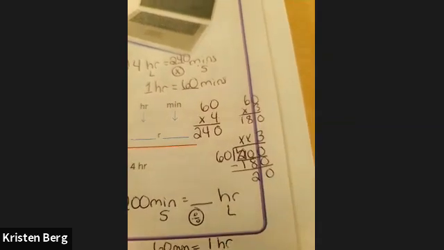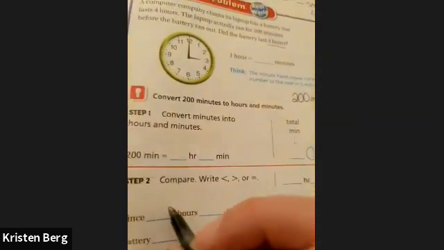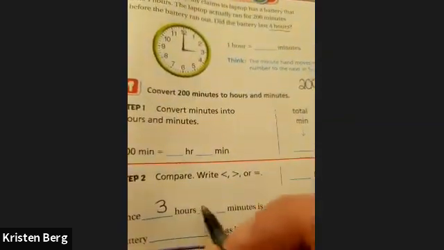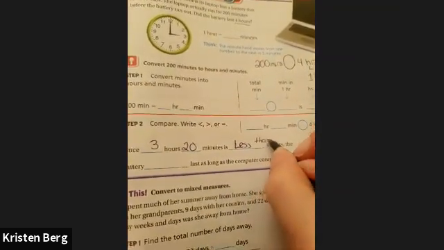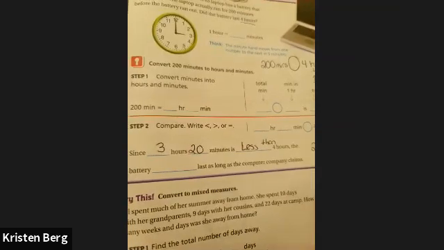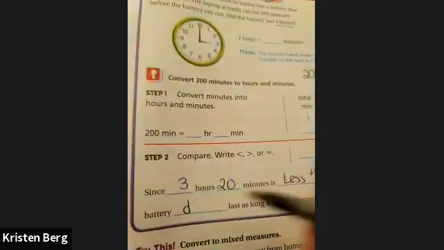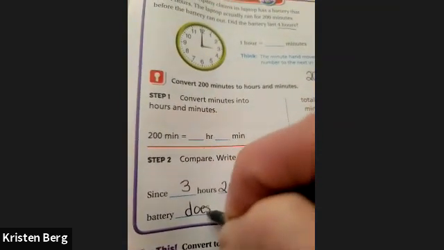So therefore, your answer is 3 hours and then 20 minutes, which is less than 4 hours. So the battery blank lasts as long as the computer company claims. Well, the battery doesn't last as long.